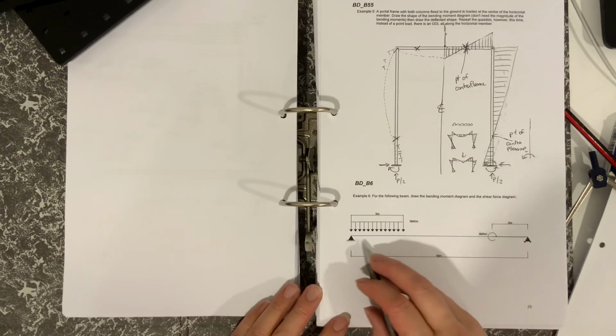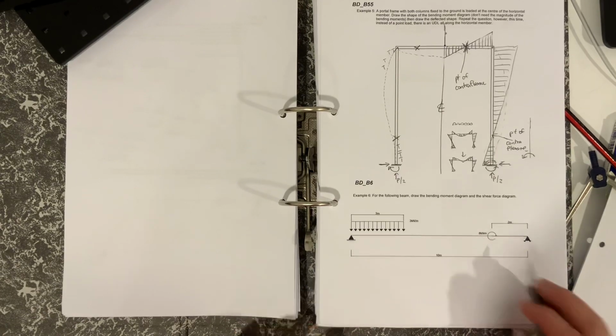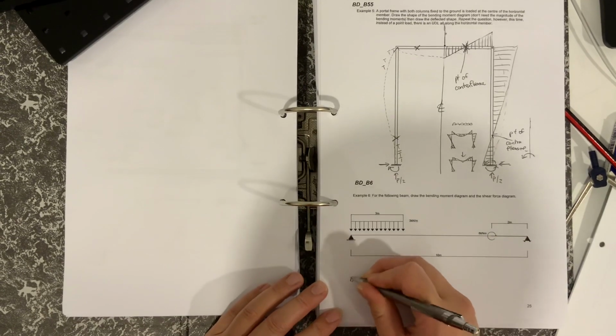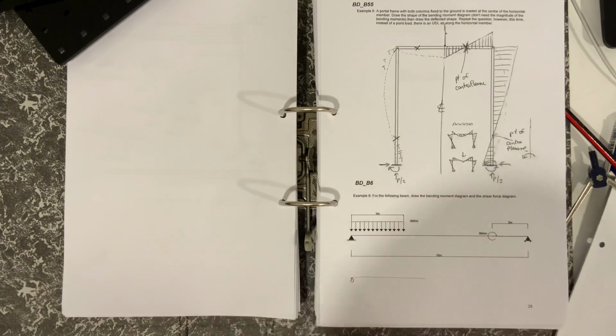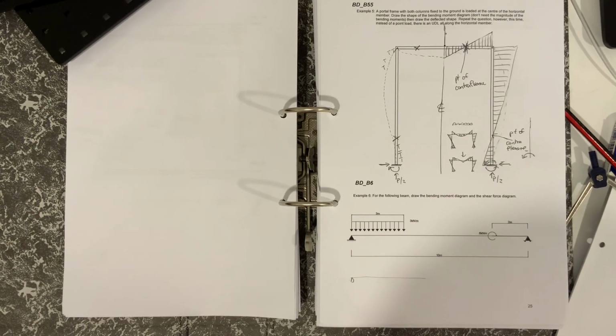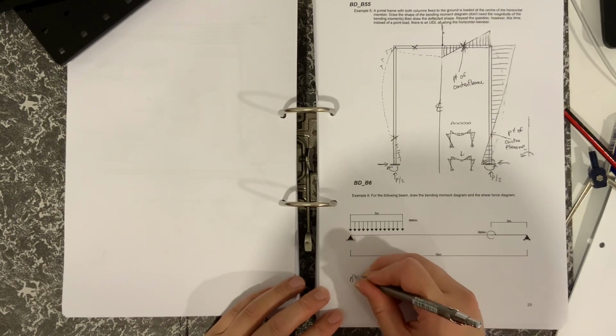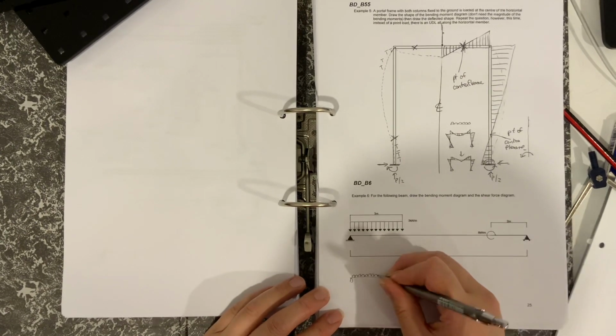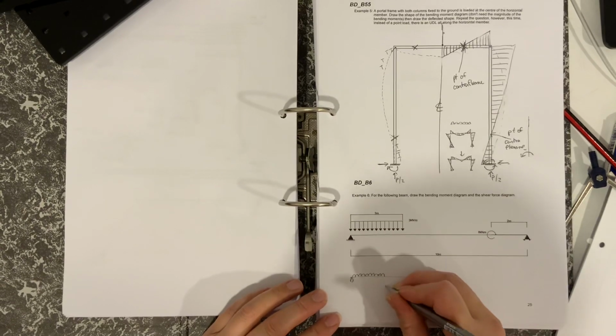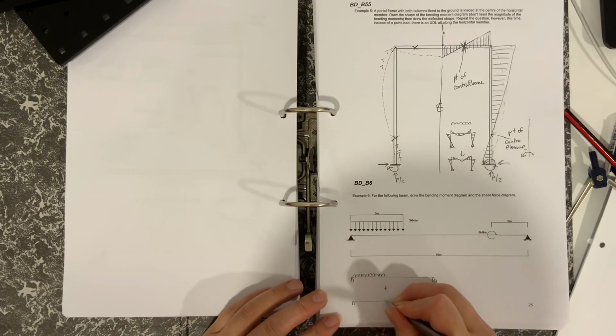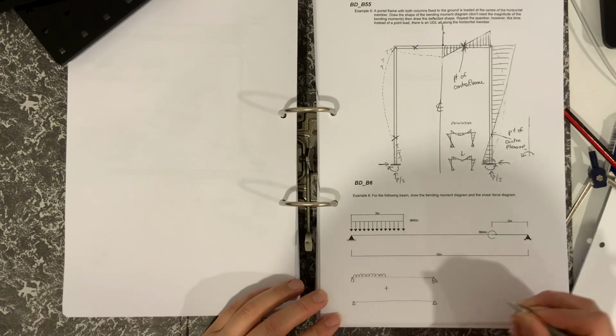So what happens with this one here is that you could split that into two bits. So you could split that into two problems. The first problem is with the UDL, and the second problem would be that one there.